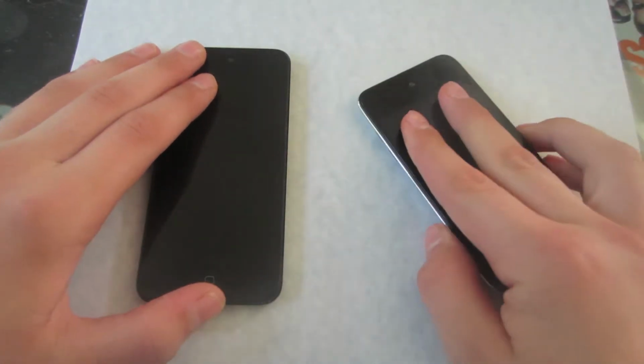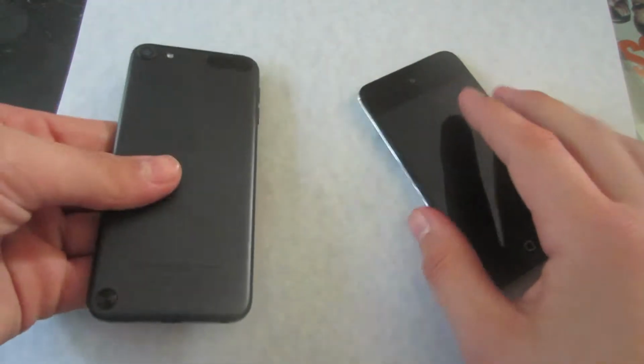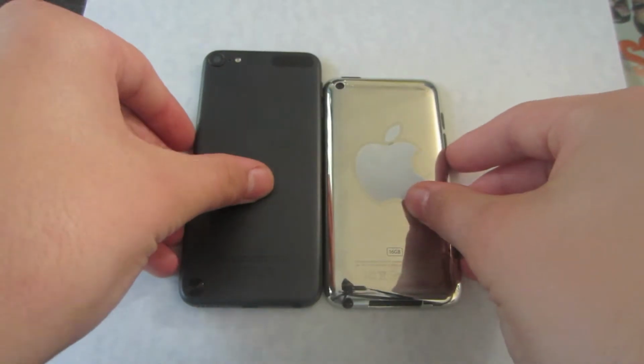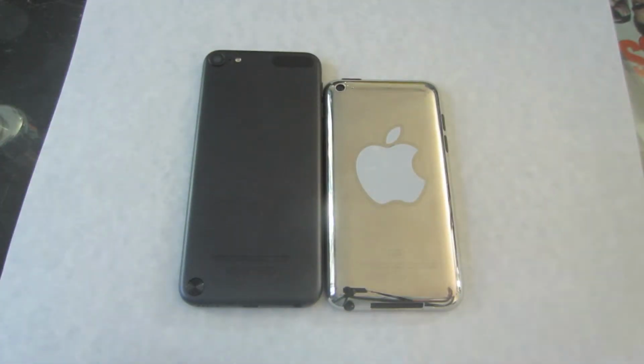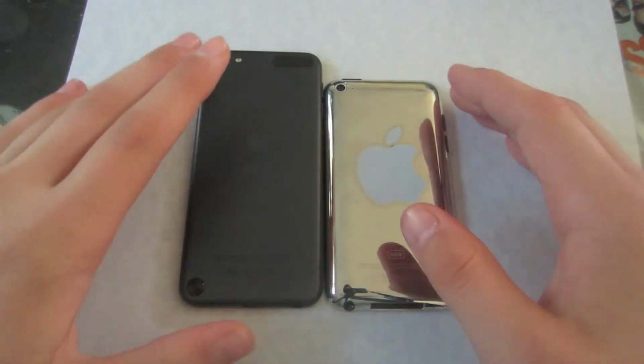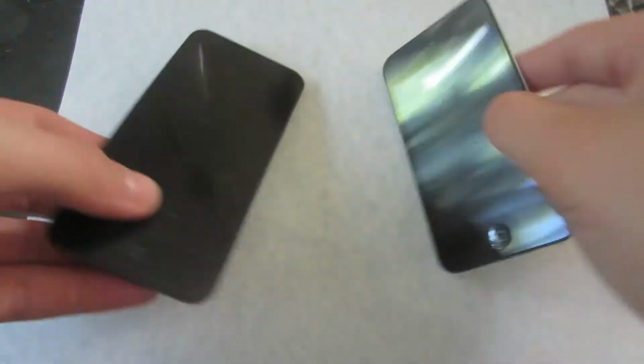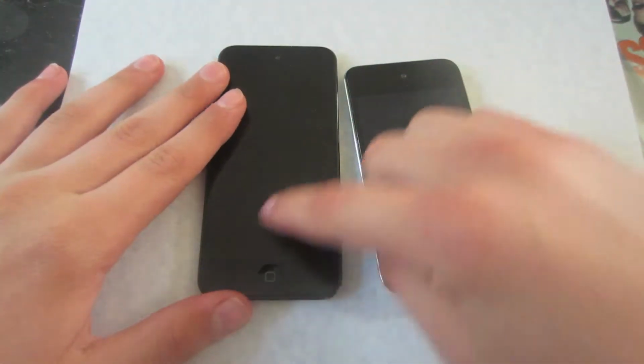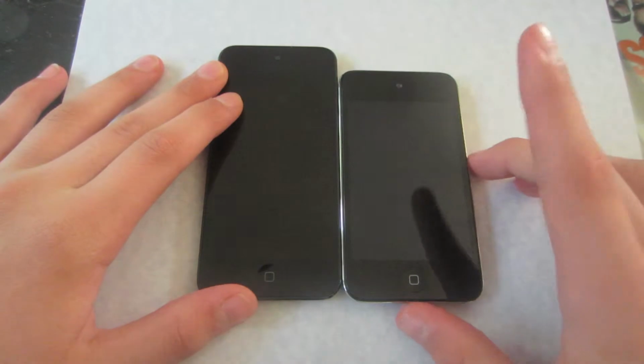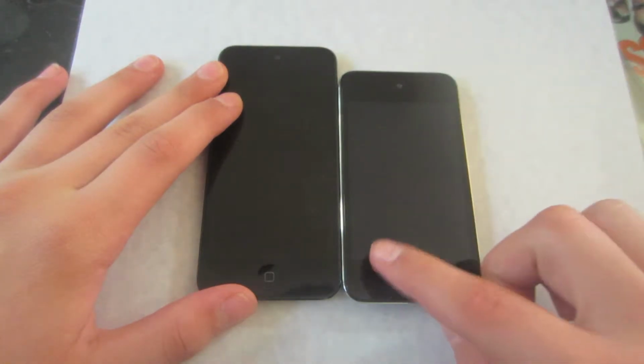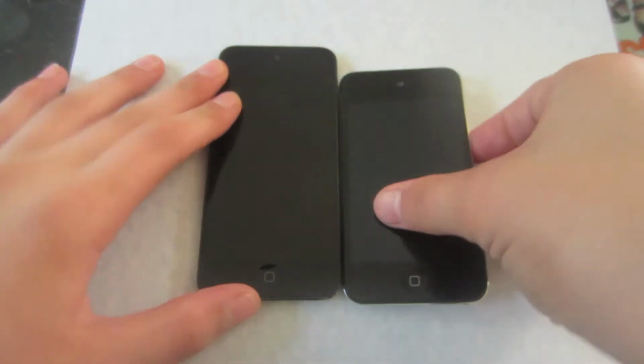In today's video I'm going to be doing a comparison between the iPod Touch 4th generation and the iPod Touch 5th generation. When it comes to these two devices, the biggest difference is the design. As you can see, the iPod Touch 5th generation has a bigger display, a 4.8-inch Retina display, and the iPod Touch 4th generation only has a 3.5-inch Retina display.